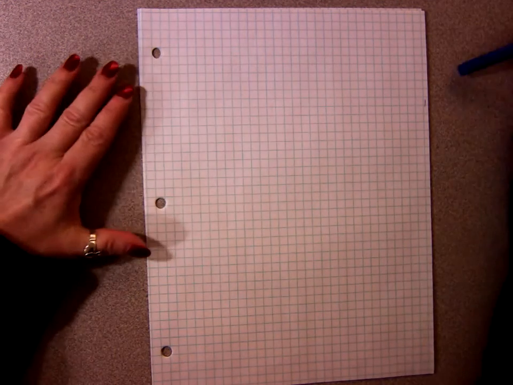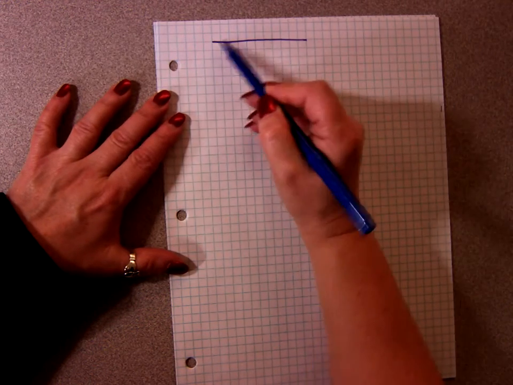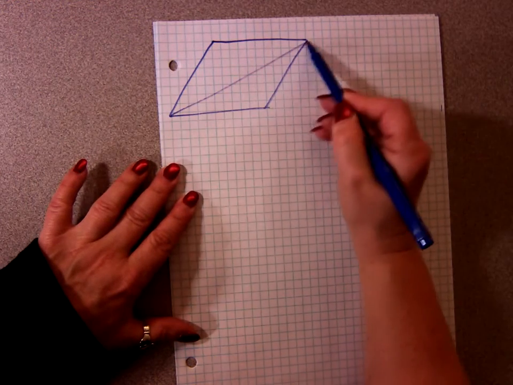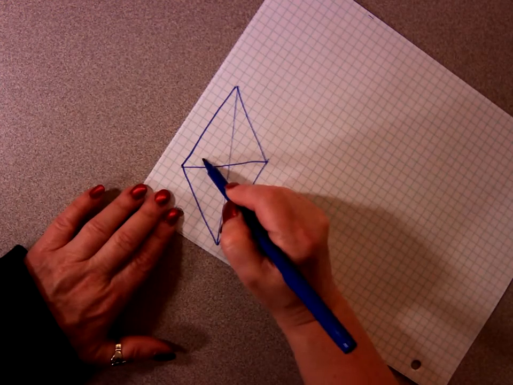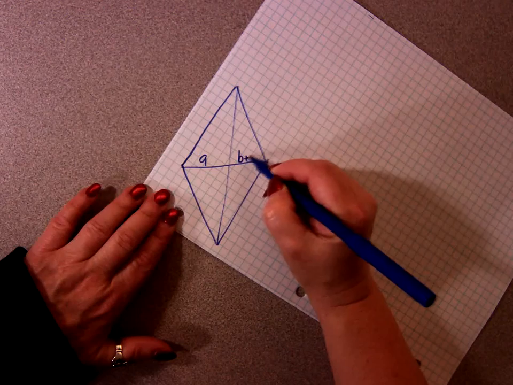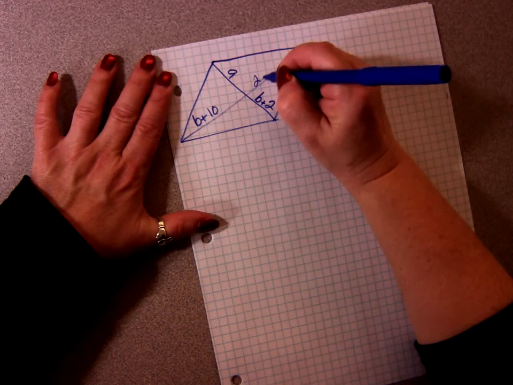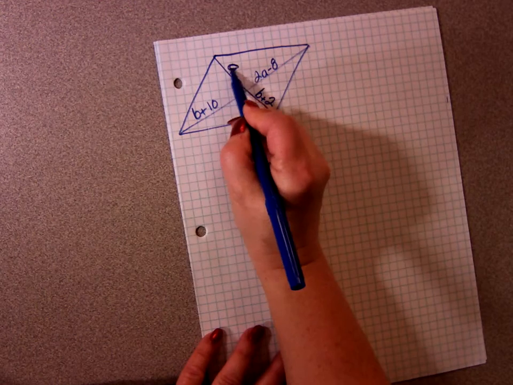Continuing on with 6-2, let's use theorem 6.3 to find the variables in some diagonals. So this is A, B plus 2, B plus 10, and 2A minus 8. Okay, this is an A, not a 9.